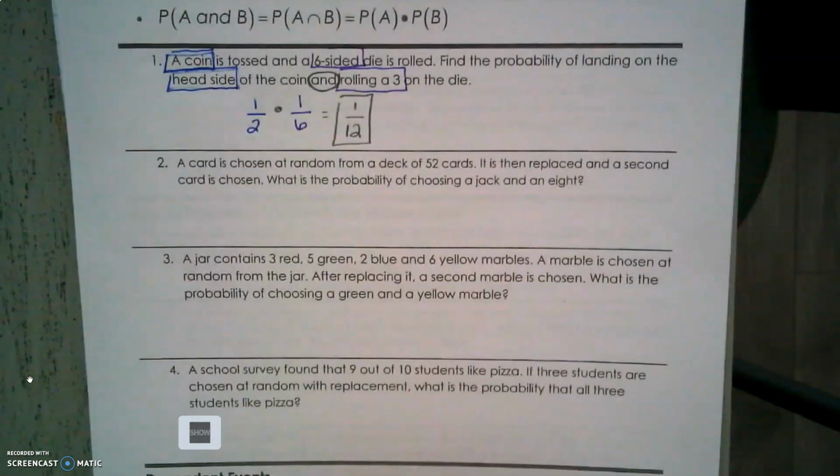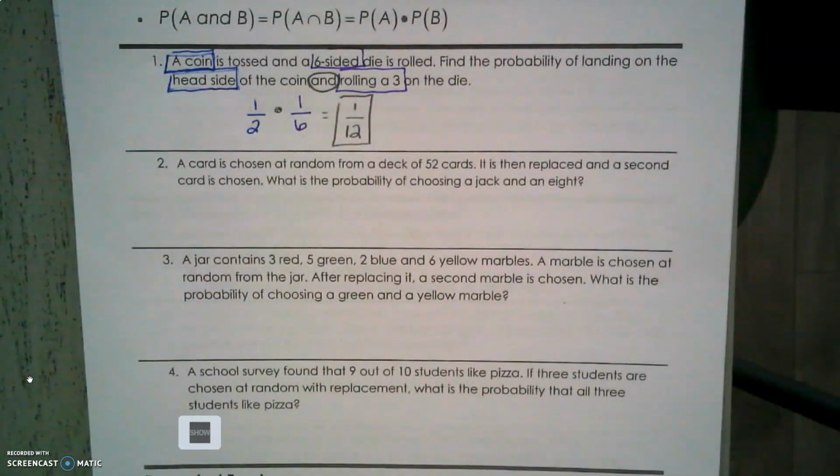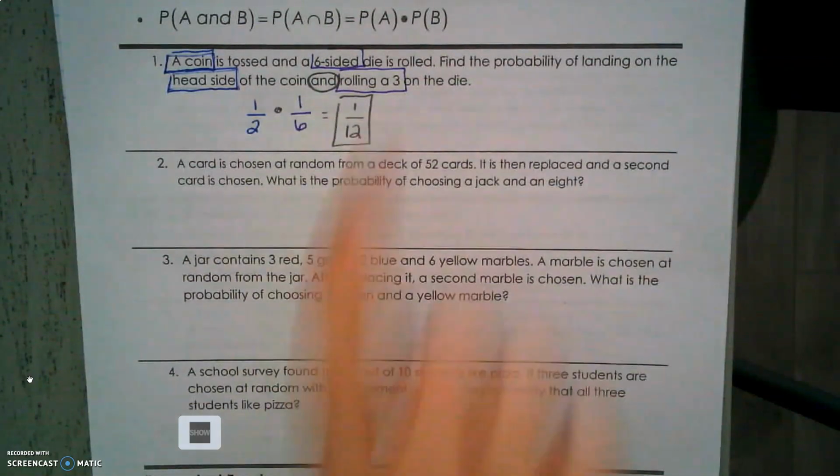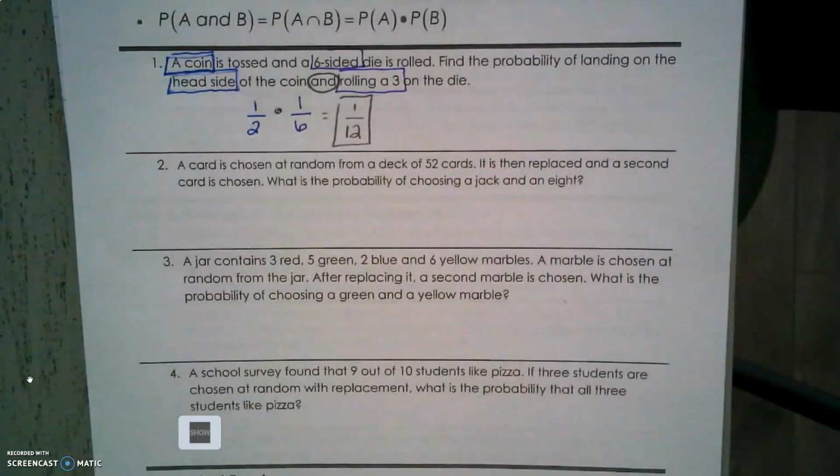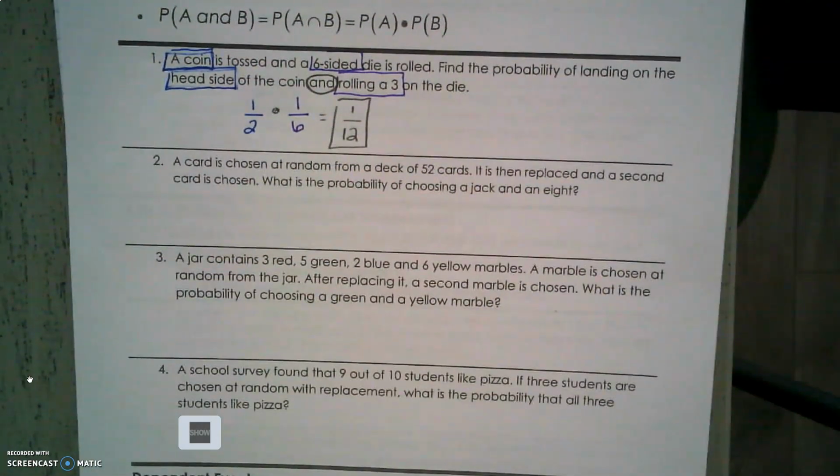Alright, so a card is chosen at random from a deck of 52. It is then replaced and the second card is chosen. What is the probability of choosing a jack and an 8? So what if we wrote this using our equation? Just so you're familiar on what it's going to look like.